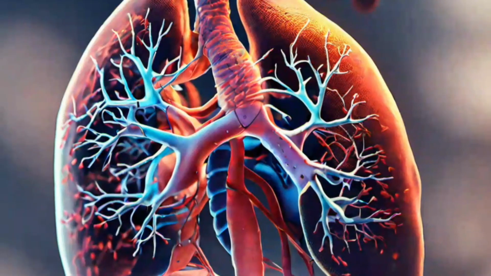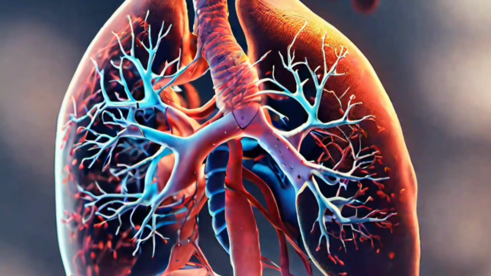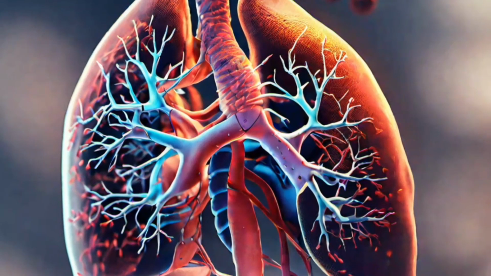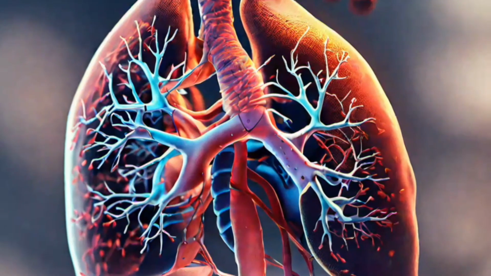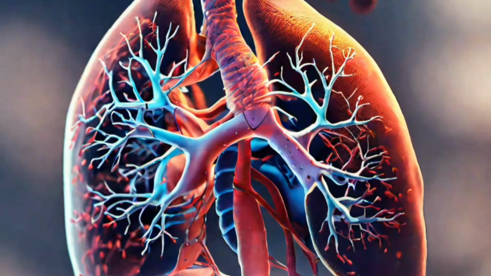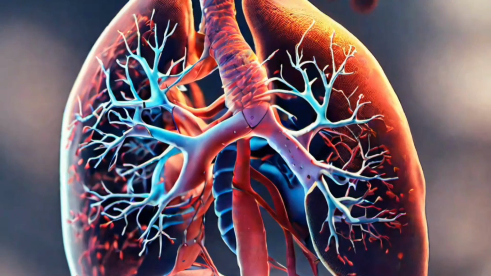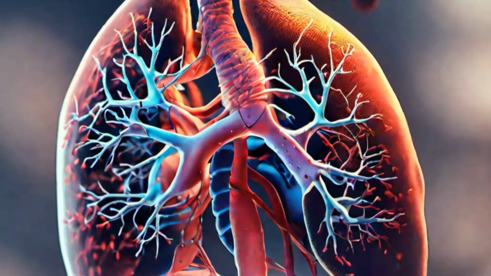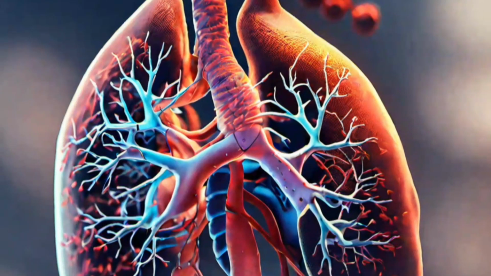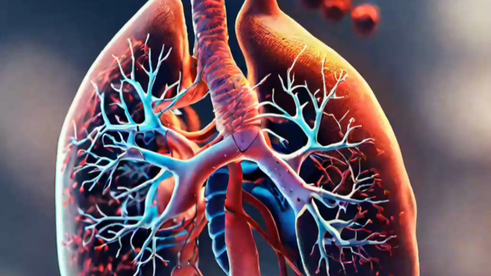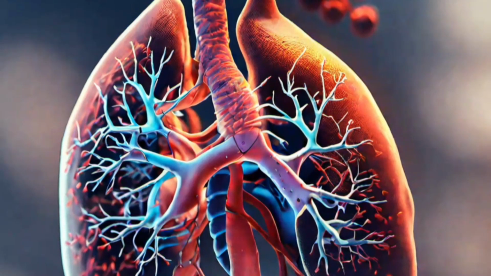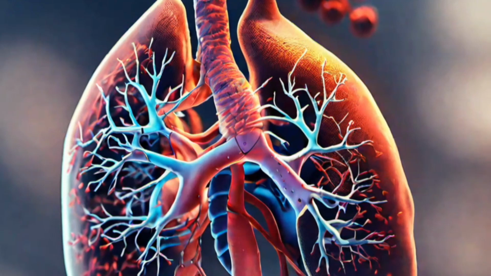Respiratory system. The respiratory system is a complex network of organs and tissues responsible for the exchange of gases, primarily oxygen and carbon dioxide, between the body and the external environment. Its main function is to facilitate the intake of oxygen and the removal of carbon dioxide from the body to support cellular respiration, a crucial process that generates energy for the body's various functions. Here's a detailed explanation of the components and functions of the respiratory system.